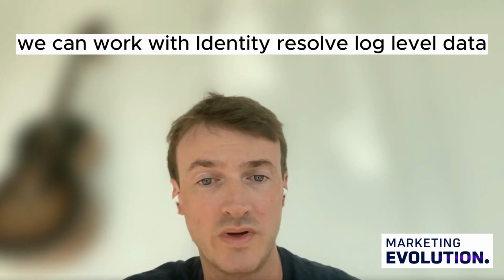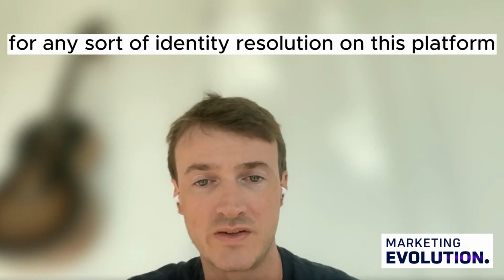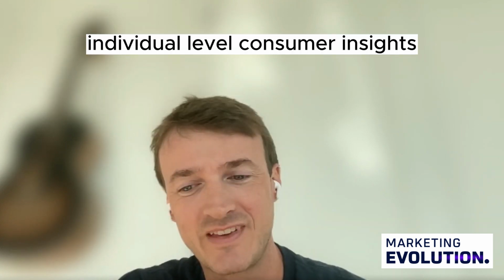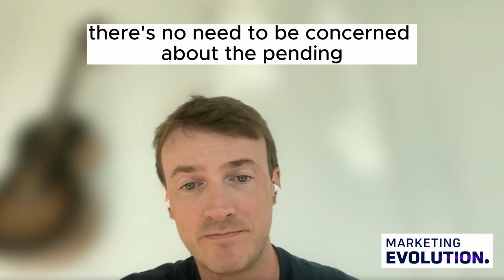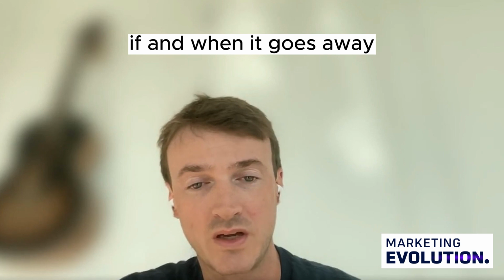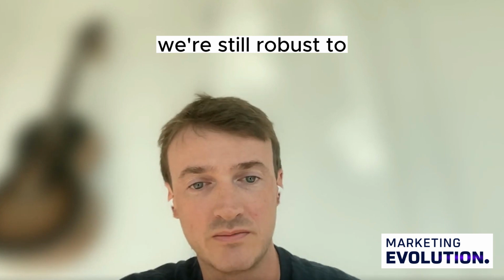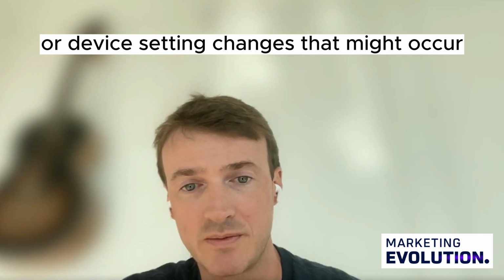We can work with identity resolved log level data, but it's not a requirement. There's no requirement for any sort of identity resolution on this platform, and you still get identity resolved individual level consumer insights from the measurement solution. So again, there's no need to be concerned about the pending cookie Armageddon. If and when it goes away, we're still fine. Our solution doesn't change. We're still robust to any sort of regulation changes or device setting changes that might occur.